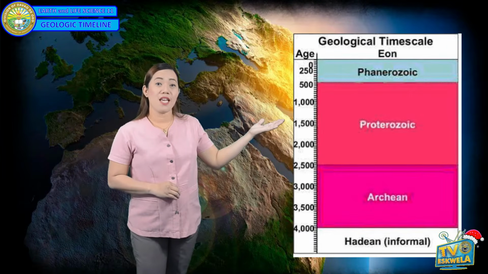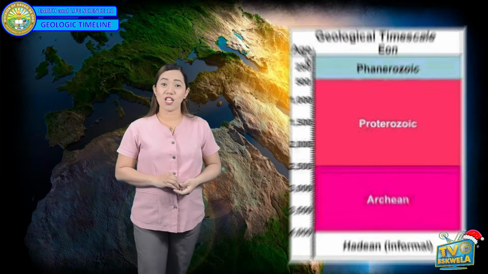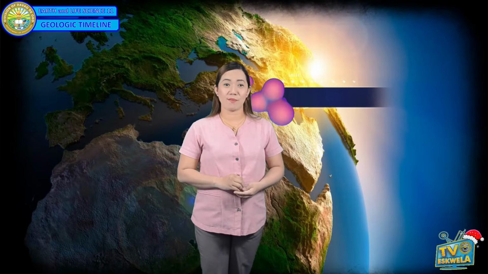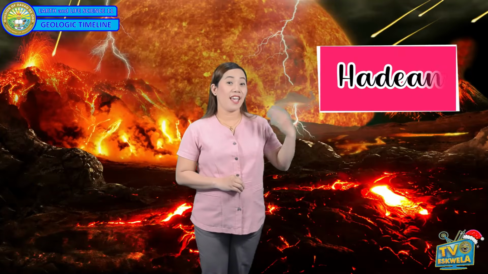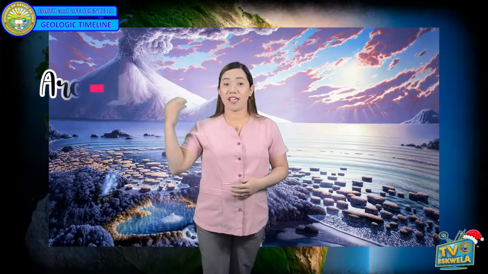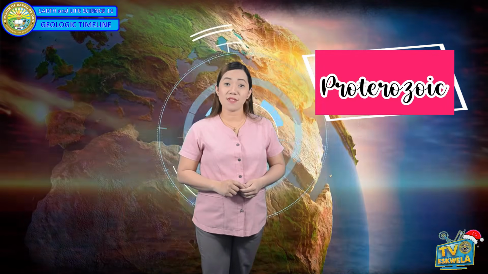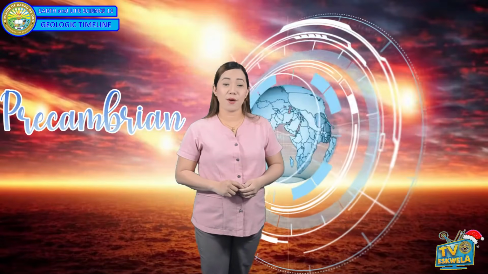Eons is the broadest category of geological time. Earth's history is characterized by 4 eons, in order from oldest to youngest. These are Hadean, Archean, Proterozoic, and Phanerozoic. Collectively, the Hadean and Archean and Proterozoic are sometimes informally referred to as Precambrian.